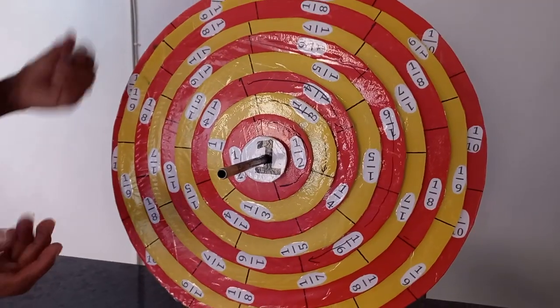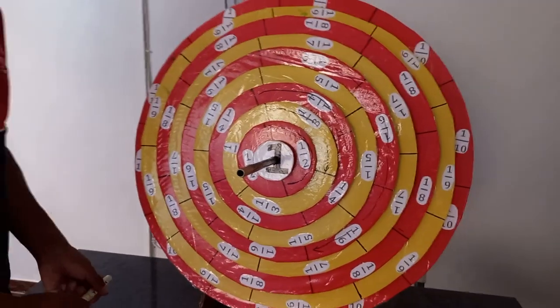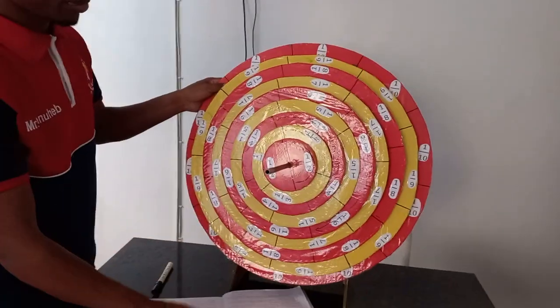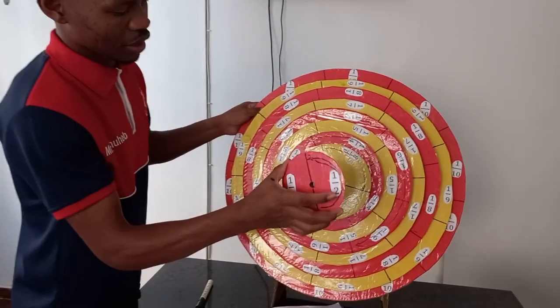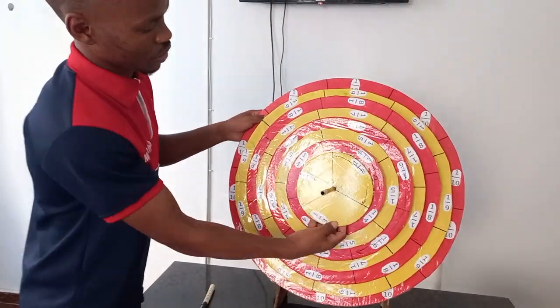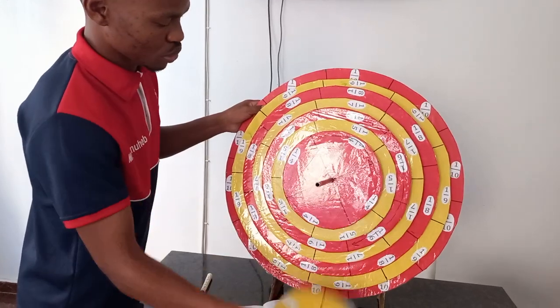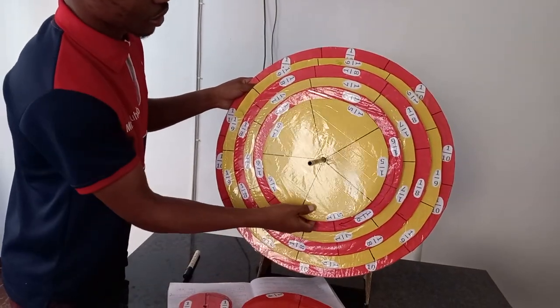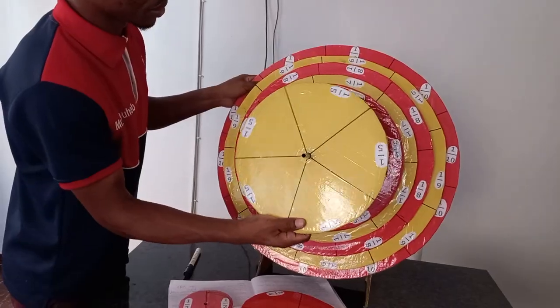One can also manipulate this wheel in such a way as to remove some parts of the wheel to only focus on the fractions one is working with.